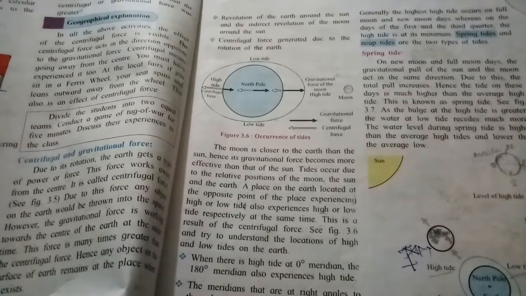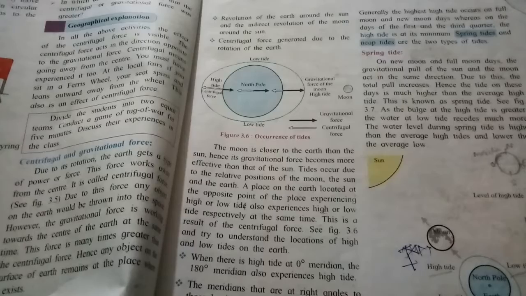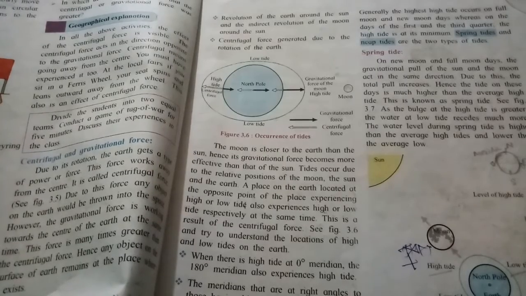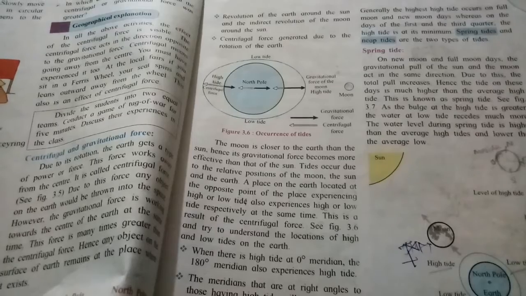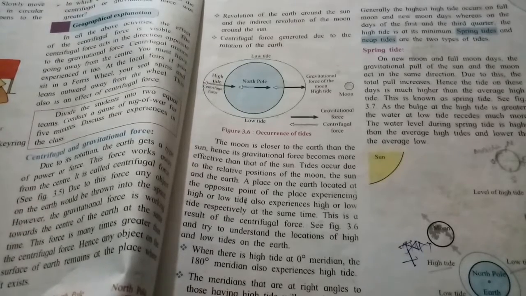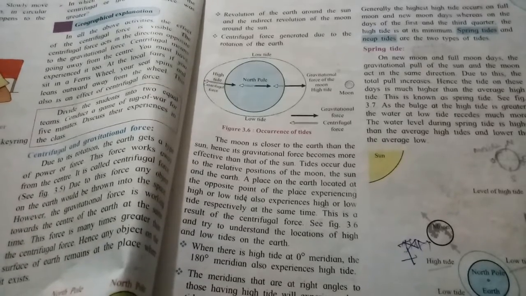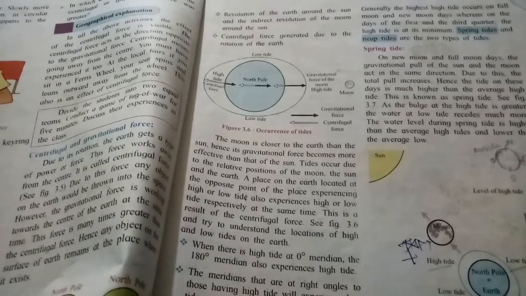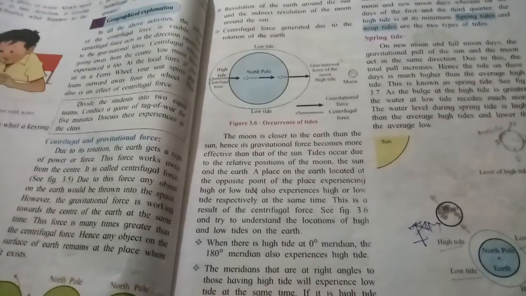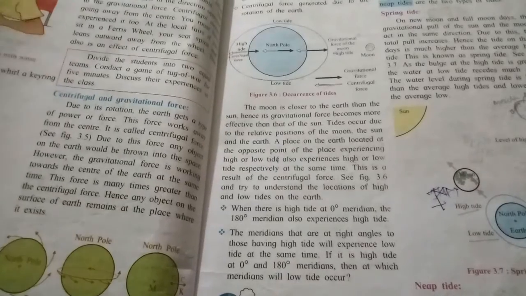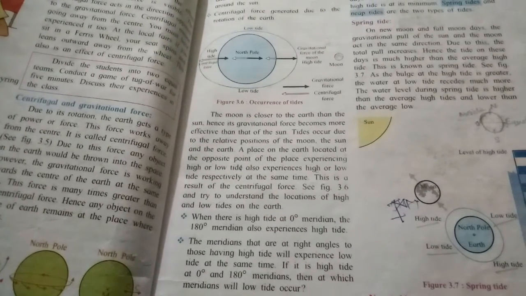So we are going to discuss spring tides and neap tides. Students, the highest high tide occurs because of the full moon and new moon day. When these two moon days come, you experience the high tide. But because of the first and third quarter, you have spring tide and neap tide of an area. So the first is the spring tide.